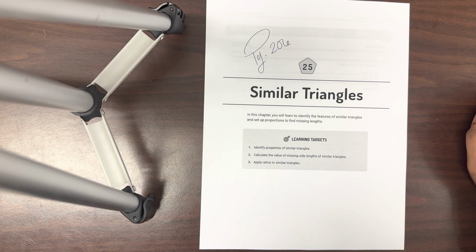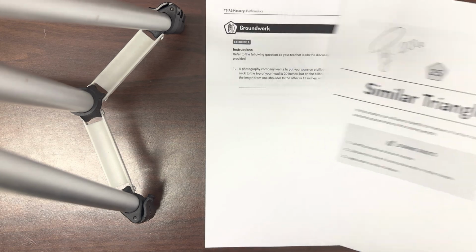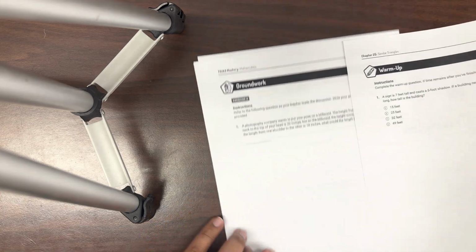Chapter 25, Similar Triangles, page 206. This is a great chapter. It gives you an insight on geometry, another chapter leading us into the next core content that you will be talking about next year. Let's get started, starting with the warm-up.